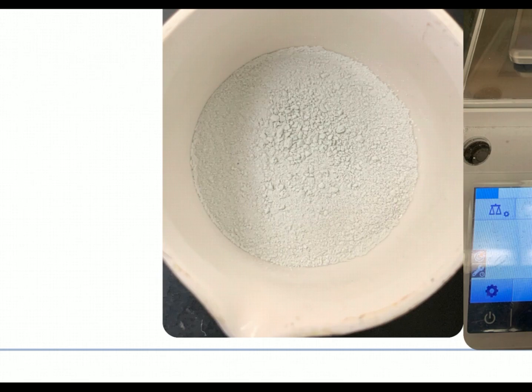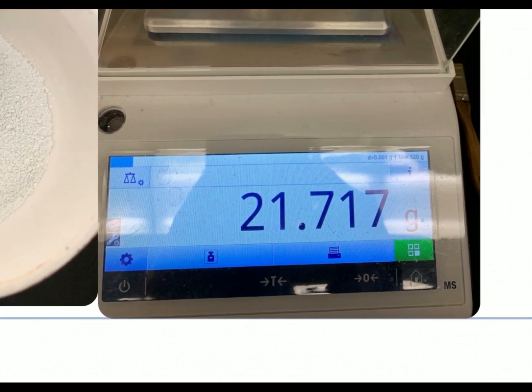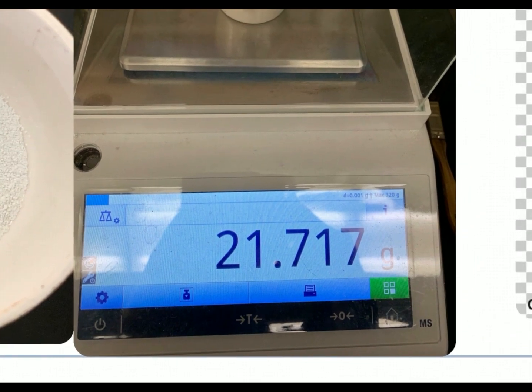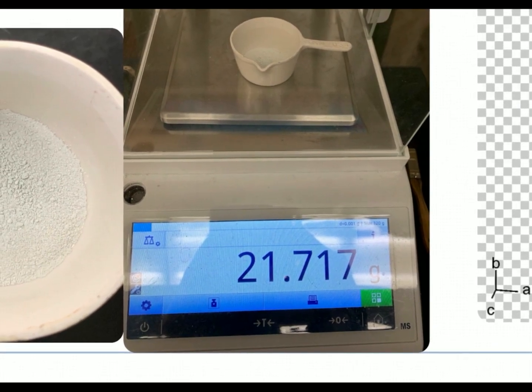At this point, it is anhydrous. I have driven all of the water out. So the only thing that should be in this crucible at this point are copper plus 2 cations and sulfate anions. So if we weigh that again, we let it cool first. We never put anything hot on our balance. We let it cool first. We take it back and we weigh the crucible with the anhydrous. The mass of those two together is 21.717.